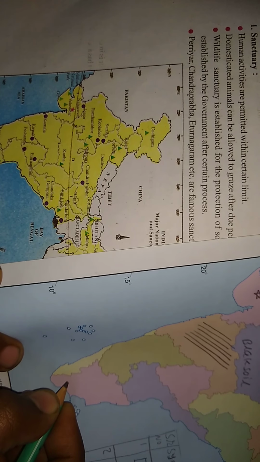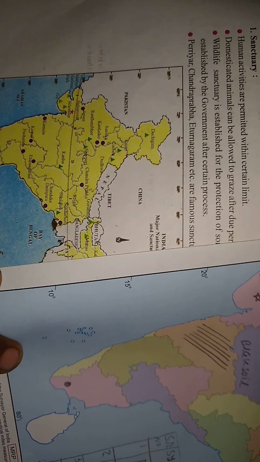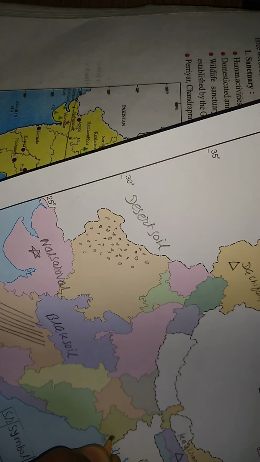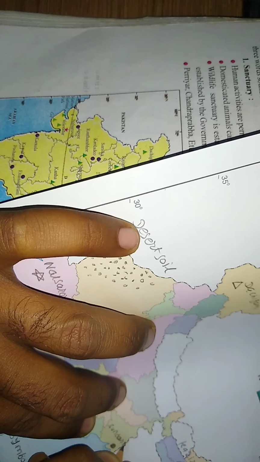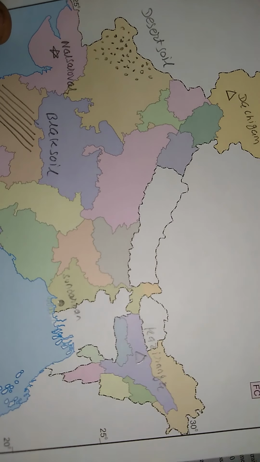Here I write Periyar. Here we have Sundarban. Remember, this is Bangladesh. Don't point out anything over here. It is Bangladesh. We need to point out in Indian map. Okay.